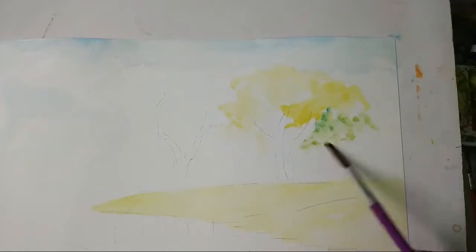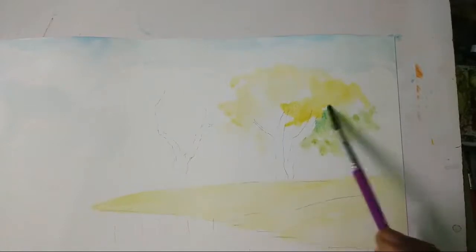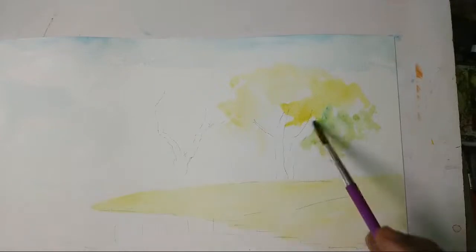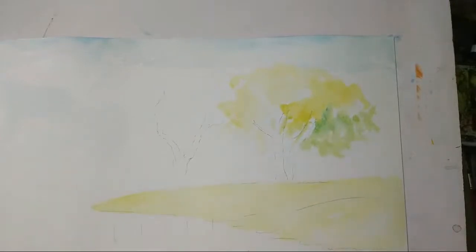The tree is bent towards one side, so on the right side you will see that I have painted dark, and on this side of the tree it is a lighter tone.